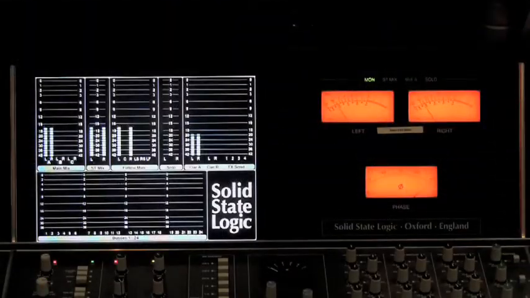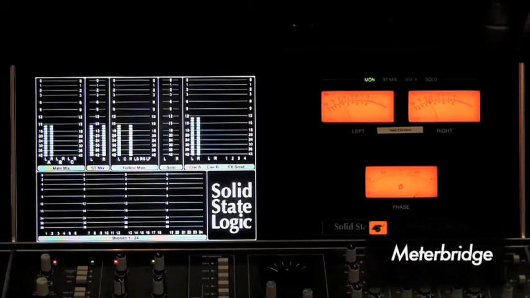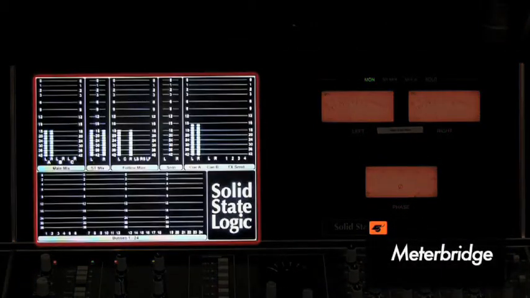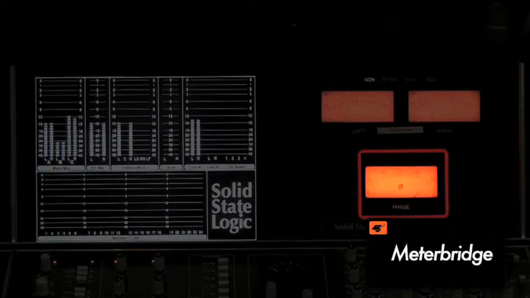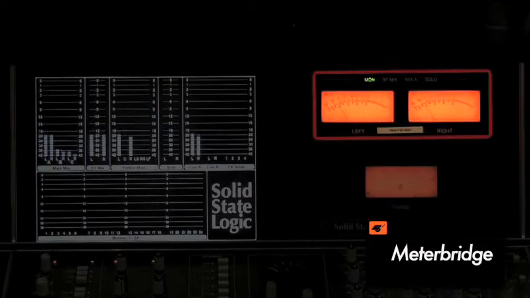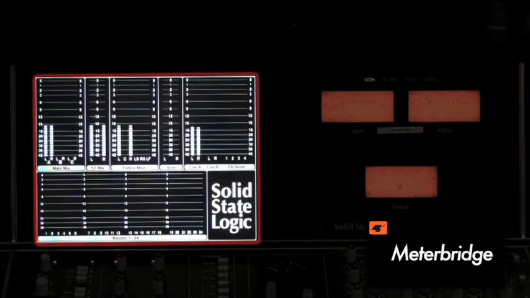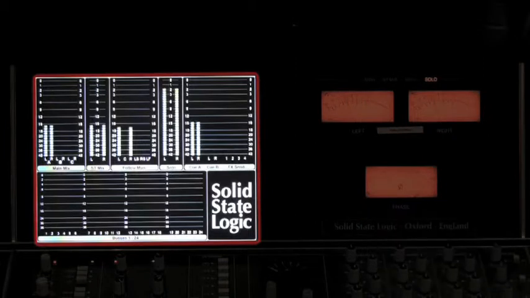At the very top of the center section we have the meter bridge. On the left is a TFT screen, and on the right 3 VU meters. 1 for phase, and 2 for the left and right channels. The VU meters can either show your monitor source, stereo mix, mix A, and also anytime something's soloed it switches to show the solo bus.